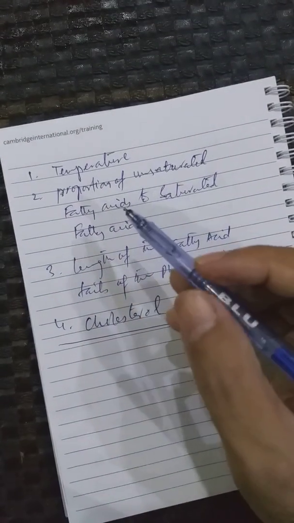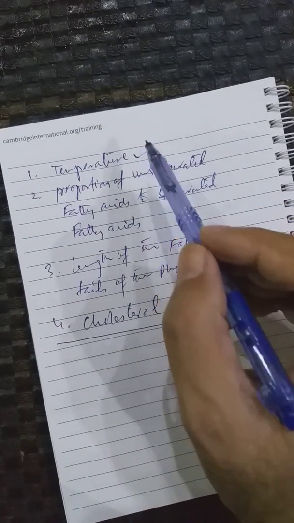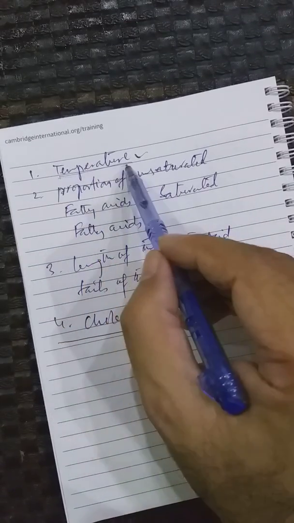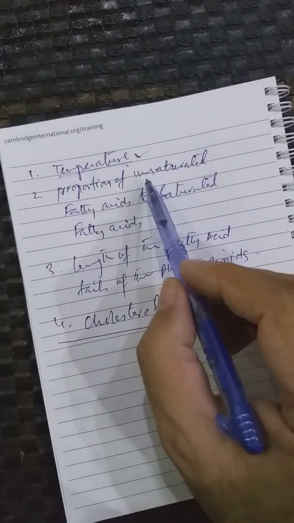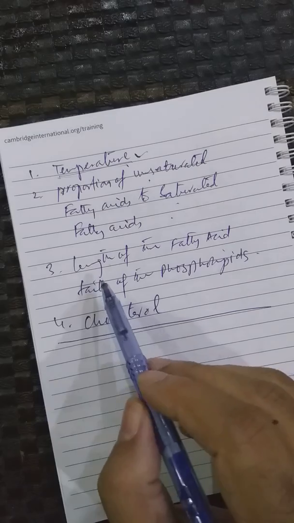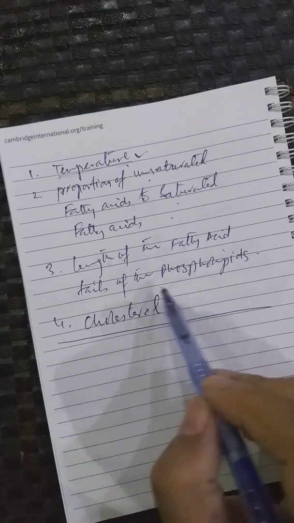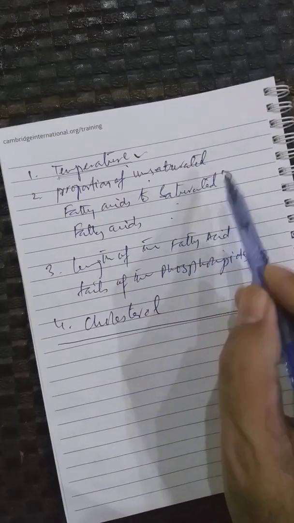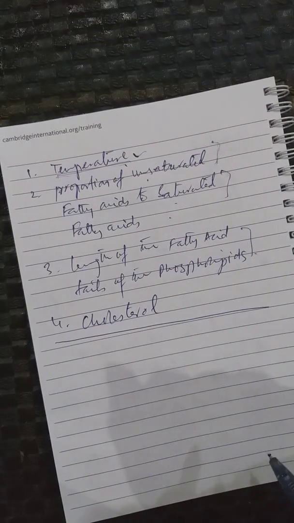So think about how temperature affects the fluidity. If more is the temperature of the surrounding, how would it affect the fluidity of a cell membrane? And proportion of unsaturated to saturated fatty acids. Also, how the length of fatty acid tails of phospholipids affects the fluidity of a cell surface membrane. Think upon it and we'll discuss in questions.